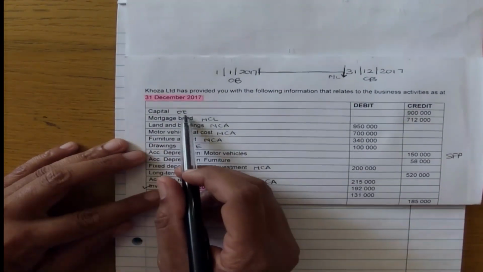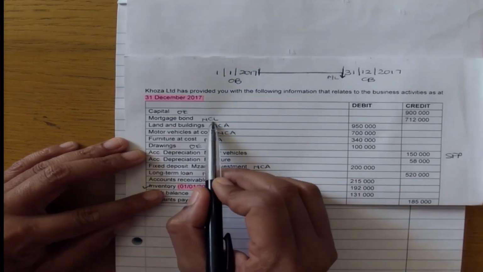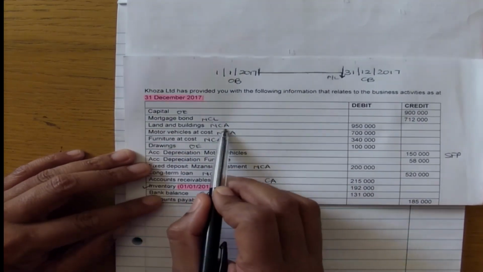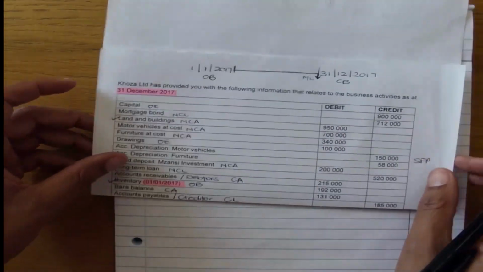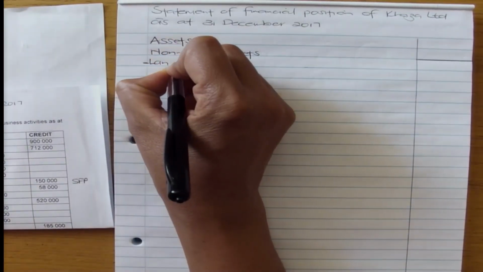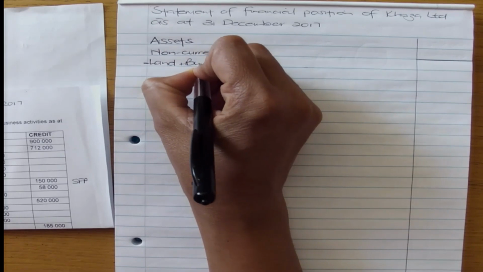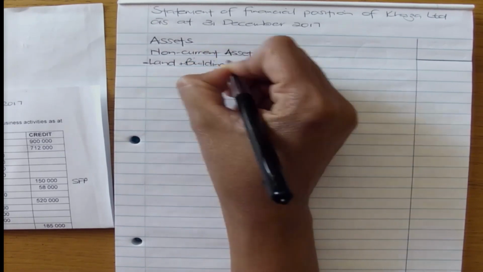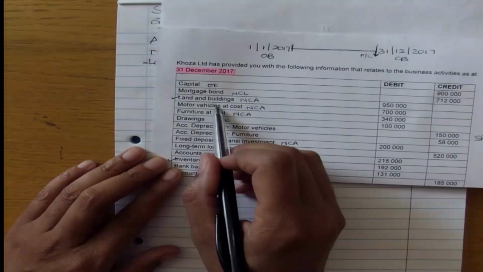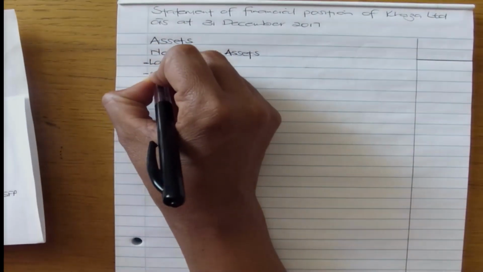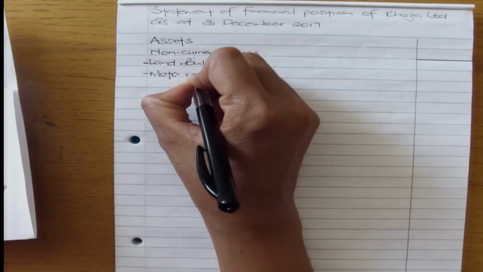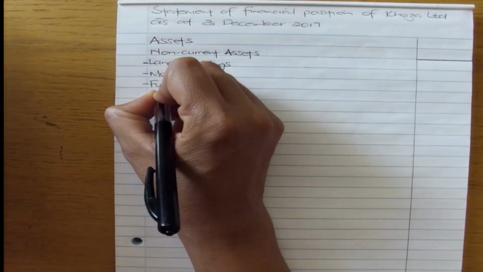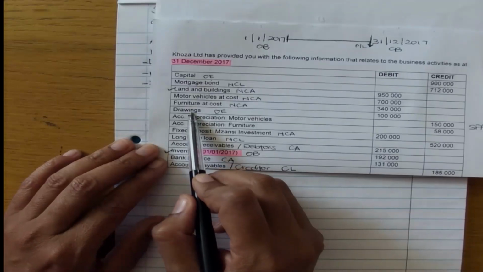We've got capital, owner's equity, mortgage bond, non-current liabilities, land and buildings, non-current assets. So we're going to put land and buildings first. Then we have motor vehicle, and then we have furniture. And then we have drawings as owner's equity.